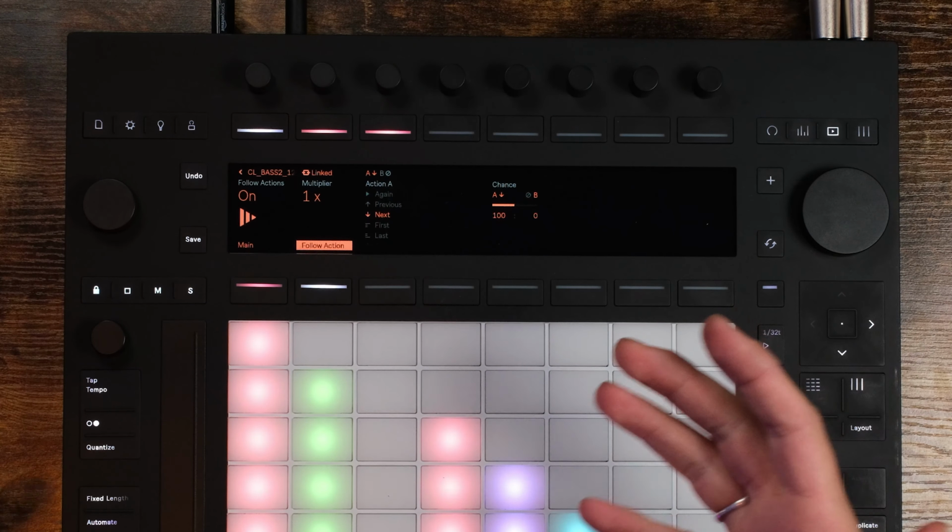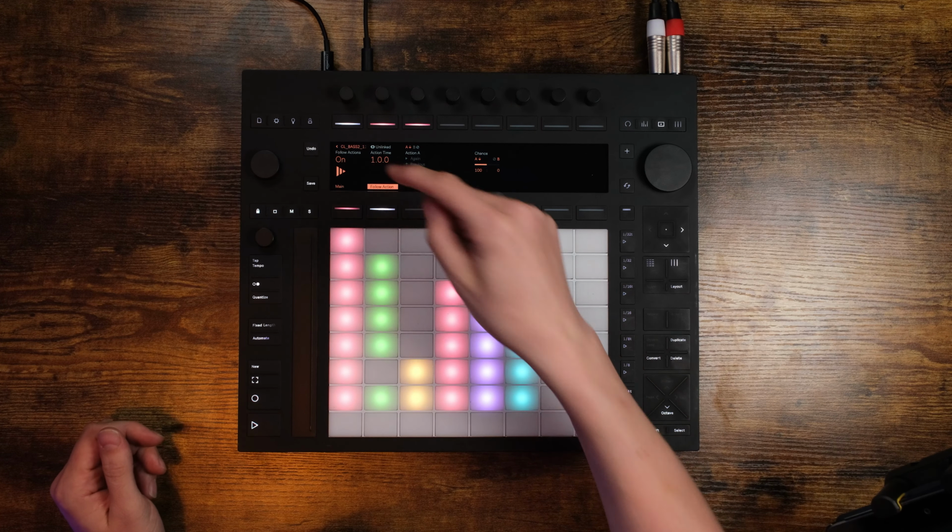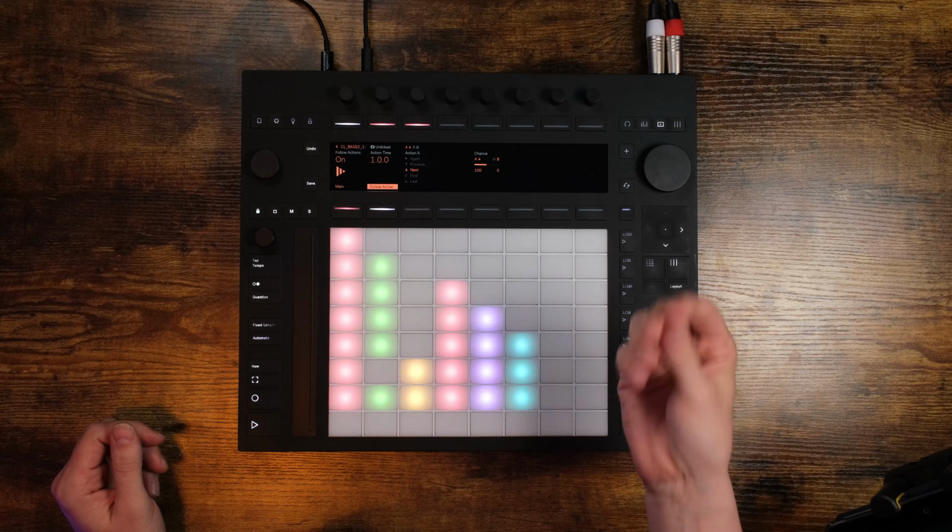Linked will just play through the duration of the clip, and then you can decide how many times or how many loops that goes around. So ×1 is the length of the loop. Then if I do 2, that's twice the length of the loop or clip. Put it back to 1. Unlink it, and it does it in bars, beats, and then 16th notes.